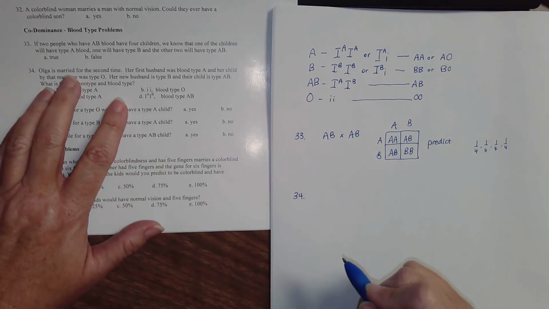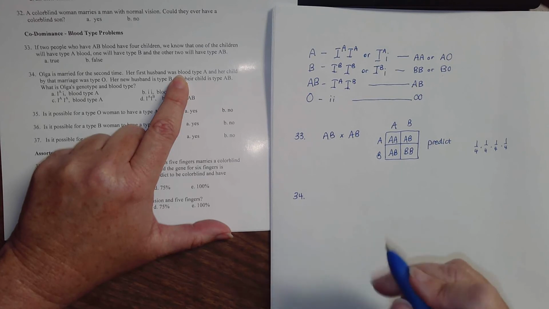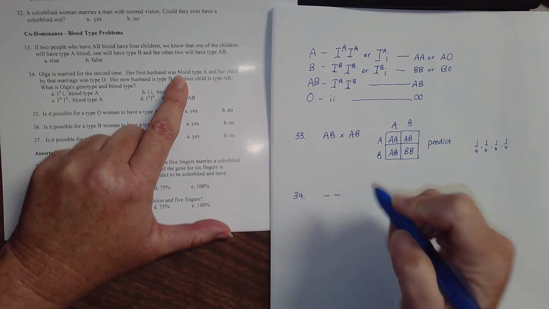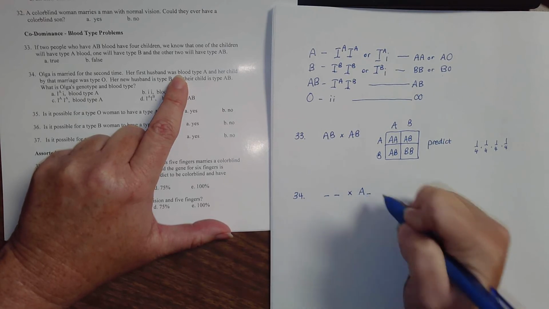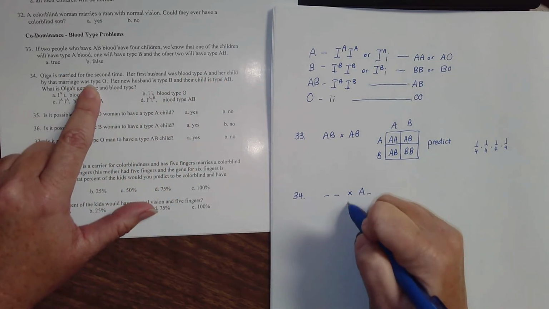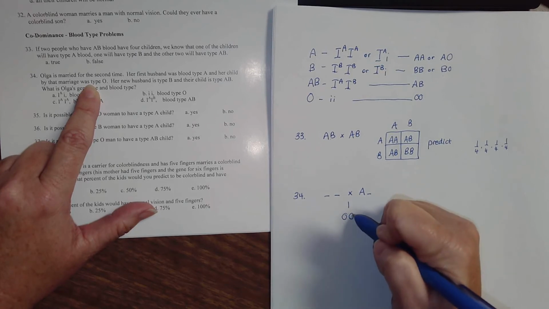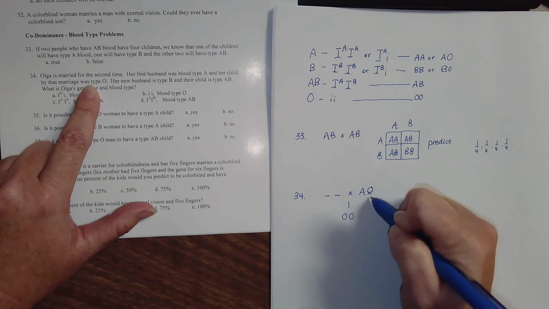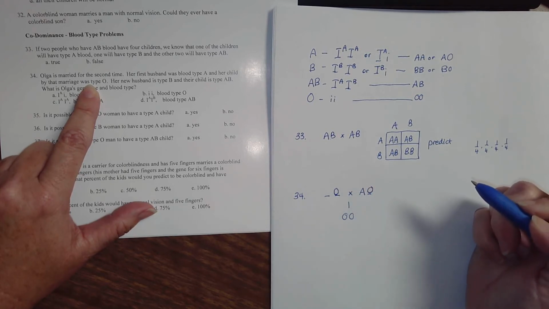For 34, Olga is married for a second time. Her first husband is type A. So Olga, we don't even know Olga's blood type yet. But we know that her first husband was type A. And that's all we know. She had a child from that marriage who was type O. That's the only way that type O kid can be. So that means that that child got an O allele from dad and an O allele from Olga. That's what we know so far.